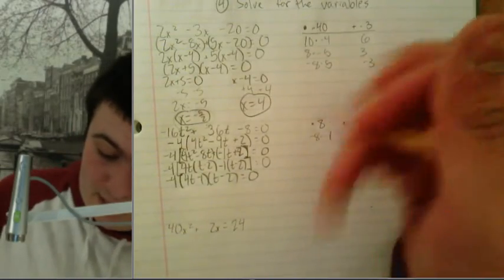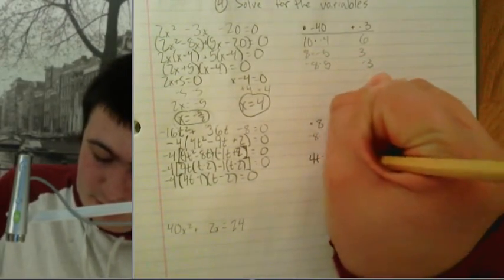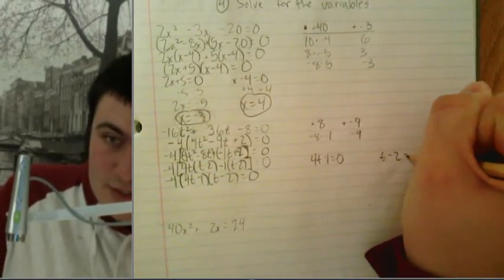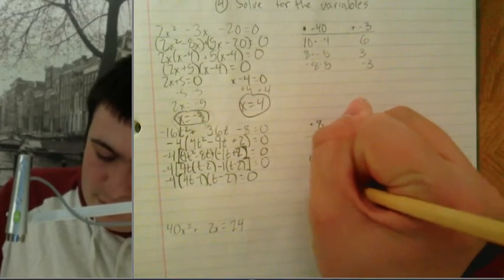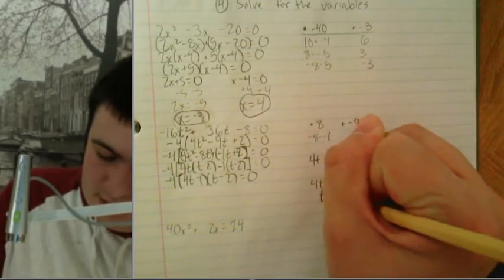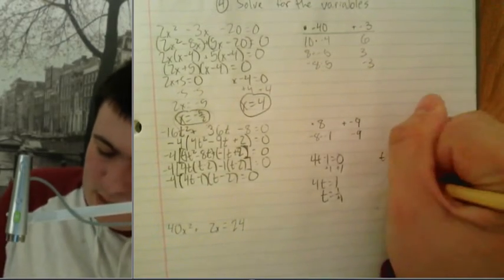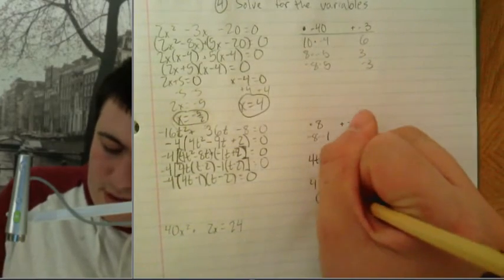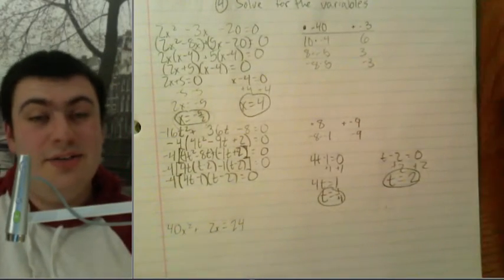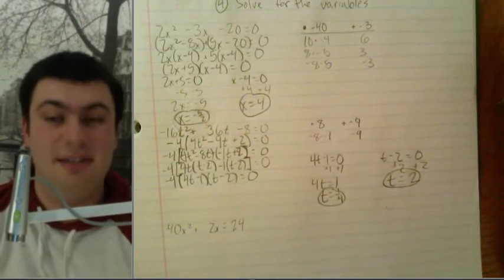So I'm going to move this over here for some more room, and say 4t minus 1 equals 0, and t minus 2 equals 0. When I add 1, I get 4t equals 1, so therefore t equals 1/4. And t equals 2. So I rearranged so it equals 0. It was already done. I factored, set each factor equal to 0, and solved.